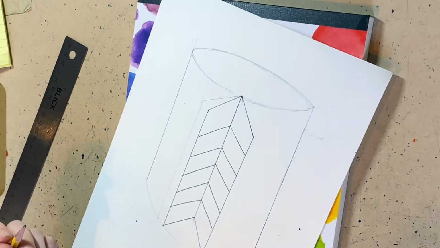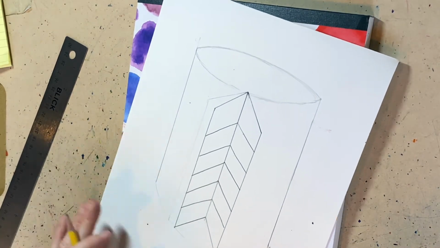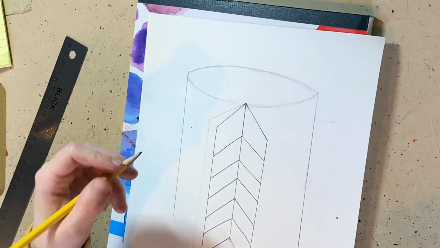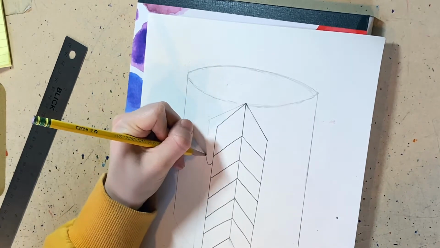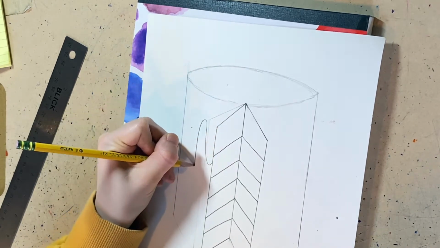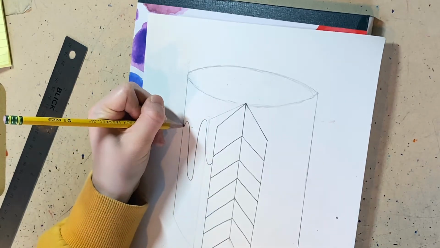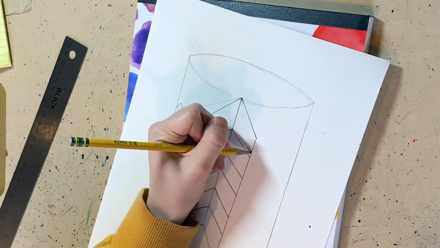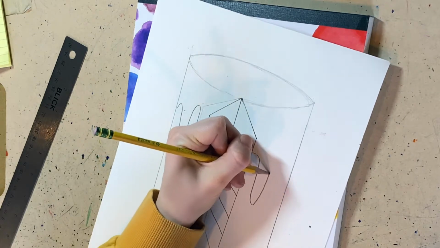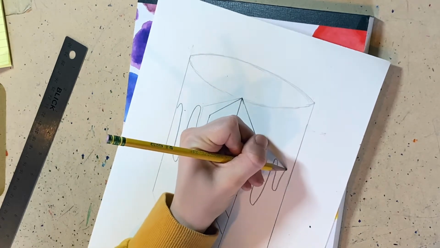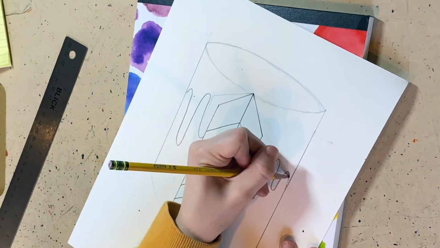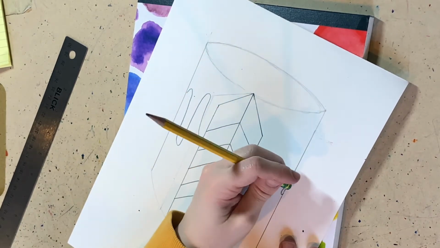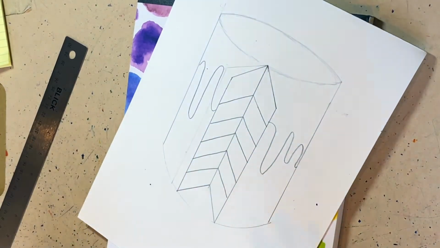Now we're going to draw the designs of the inside of the cake. We're going to make some wavy line and another wavy line for the cake. So we want to make sure that the cake is dripping because it just got cut open. So we're making a drippy type of cake.